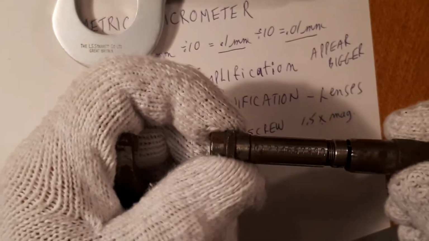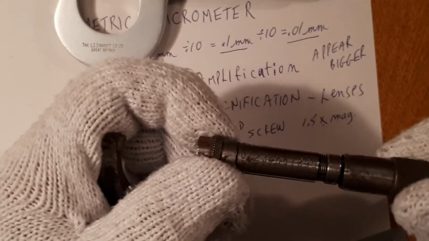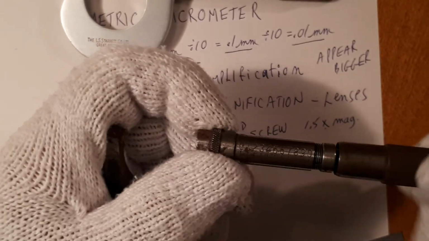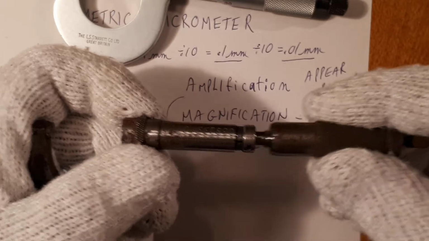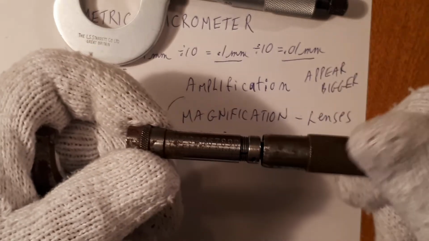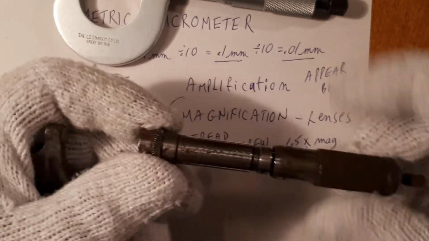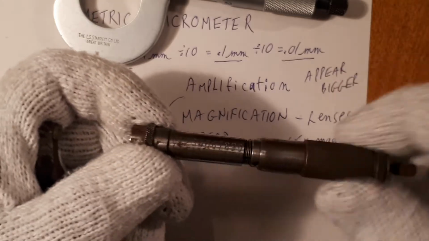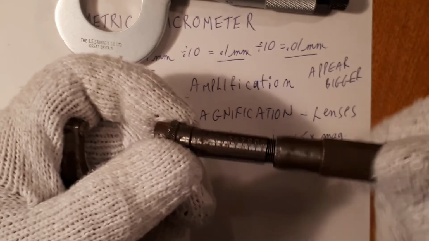I don't recommend you do this to a new micrometer. Sometimes I get this to work, and other times when I most want it to work, well, you know, it just doesn't want to cooperate. There we go. Now it's back on there.